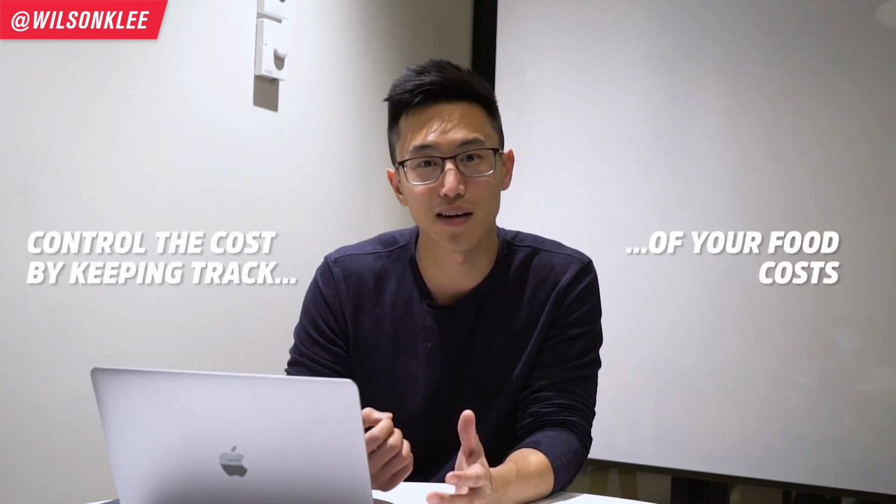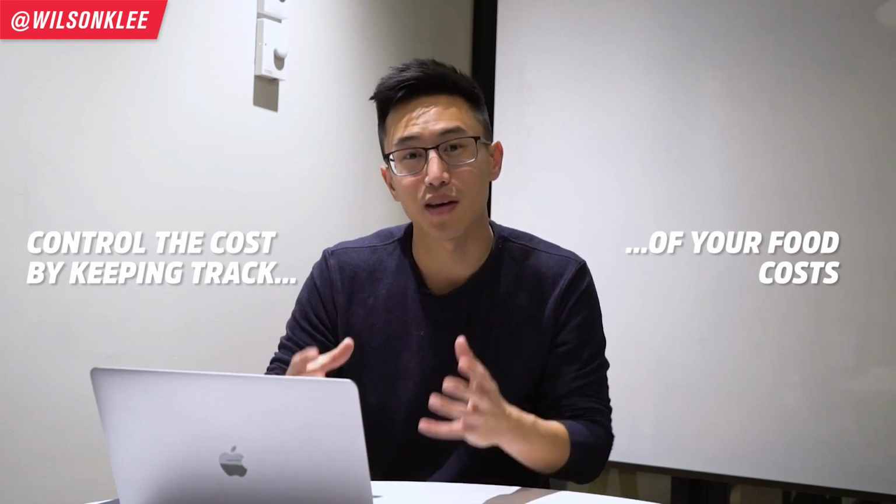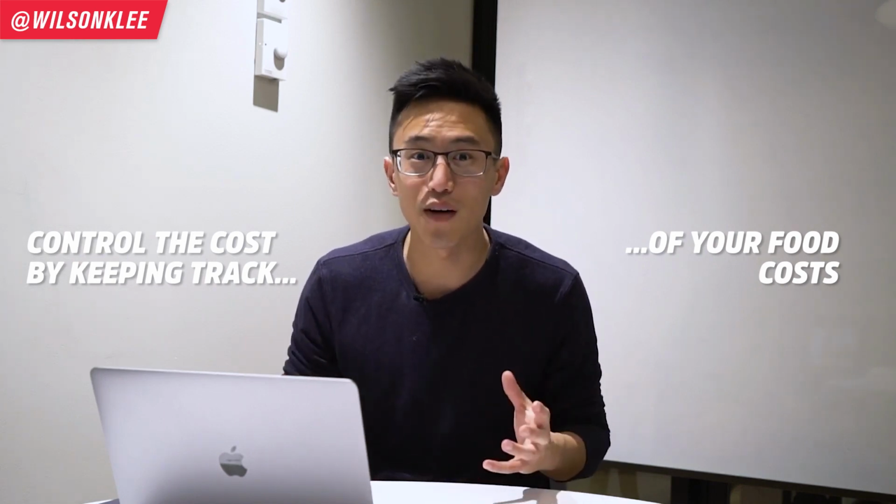So when you learn how to calculate food costs, you're going to be able to better control this item. And when you can better control this item, that means you can have a bigger pot and bigger profit that you can bring home, which is the reason why today we're going to be talking about how you can calculate your food cost.